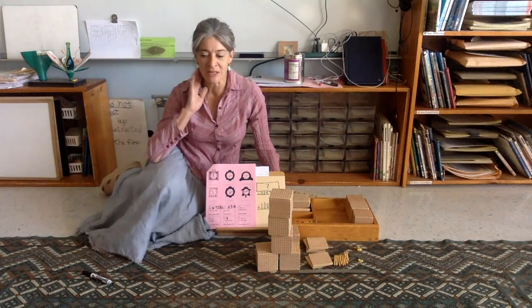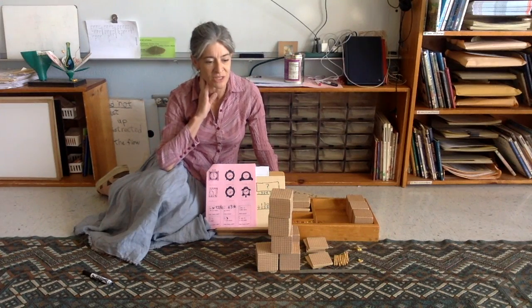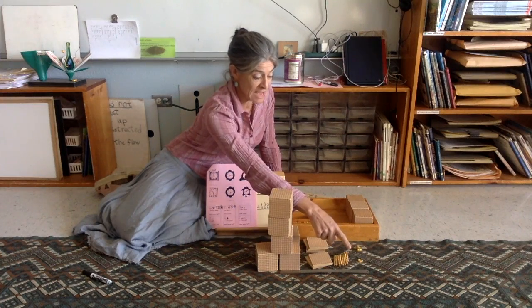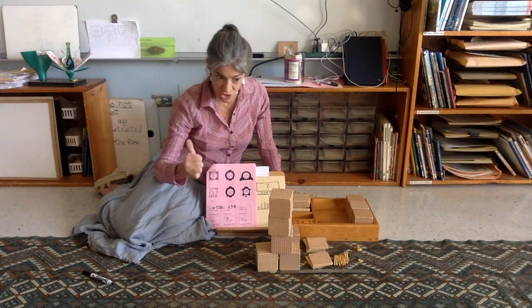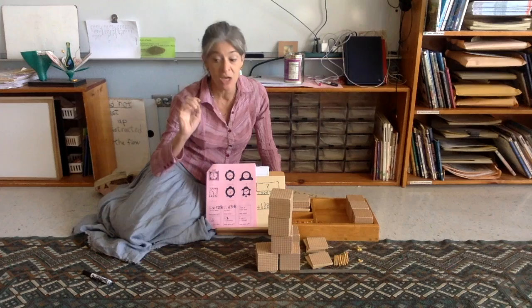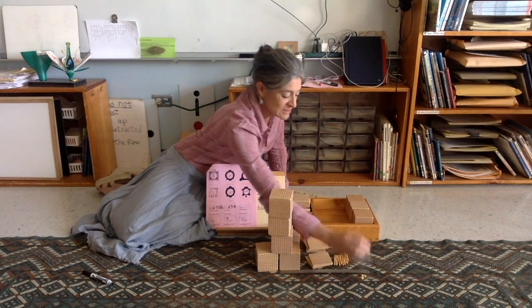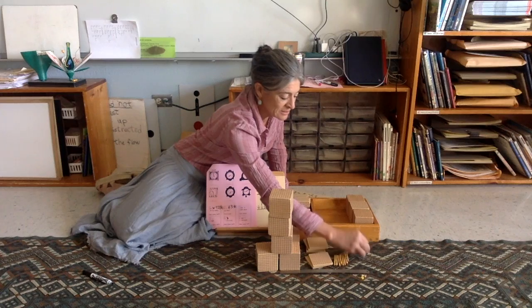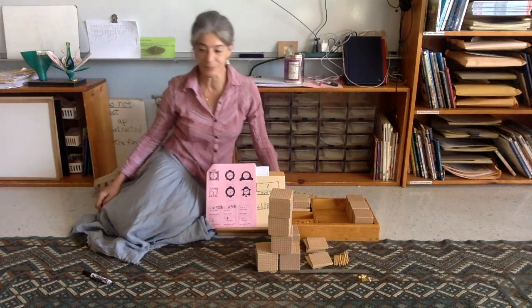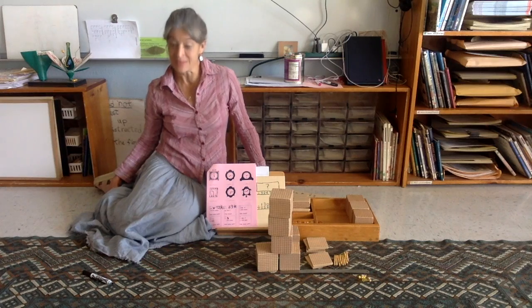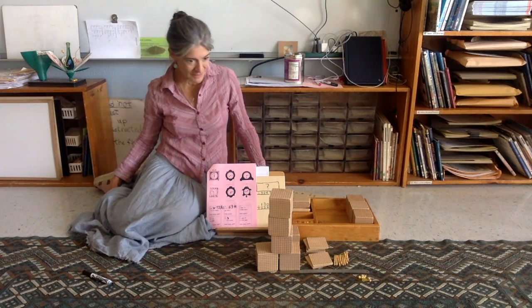And shall we add units, tens, or hundreds first? Units first. Move all your units down below the ruler. Don't touch your tens, don't touch your hundreds, only your units. Down below the ruler. And count them. There are 9.